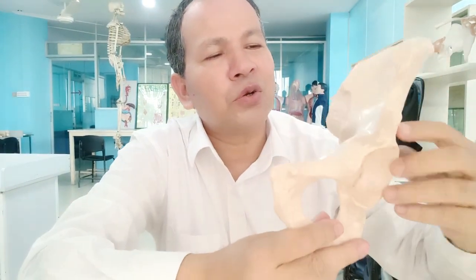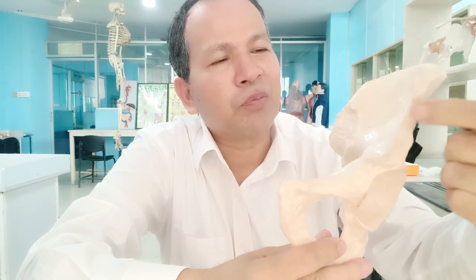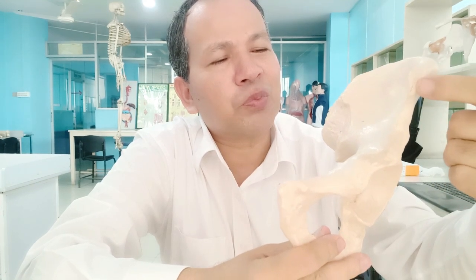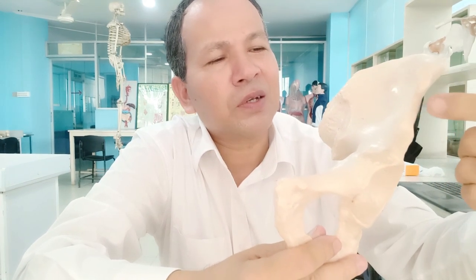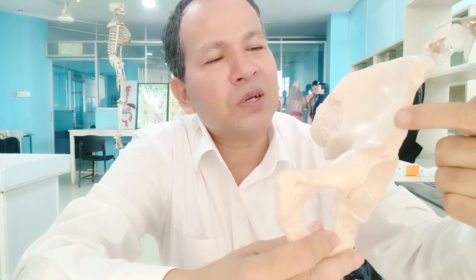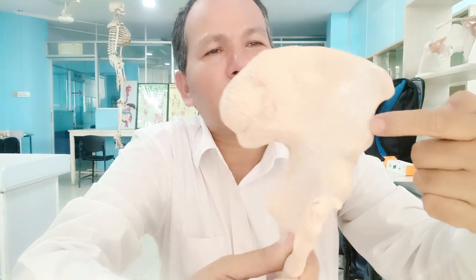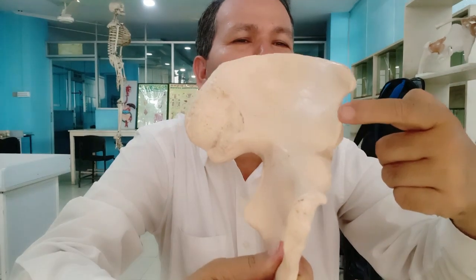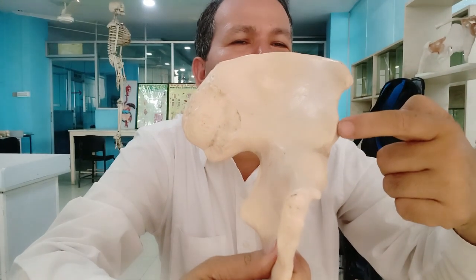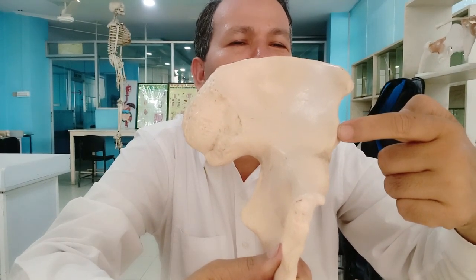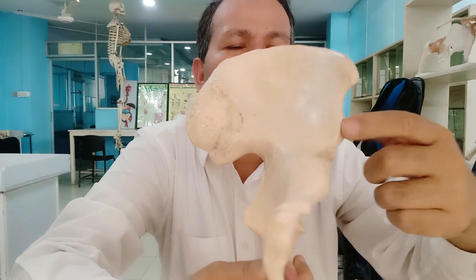Along the anterior border, below the anterior superior iliac spine, there is a similar elevation of bone on the anterior border. This is known as the anterior inferior iliac spine.